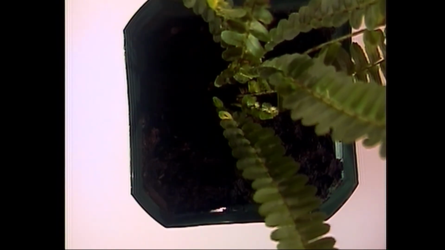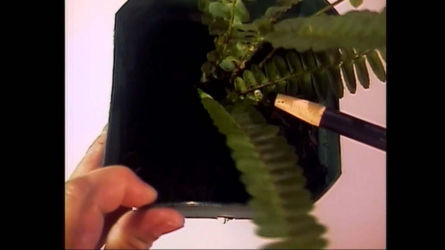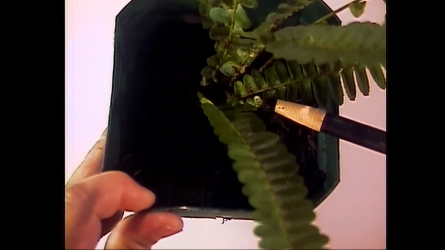Here, let's see if we can turn it a little bit to show what I want you to see. Okay, so if you look at it right over here, this is one of the qualities that we can use to determine what a fern is. You see that little thing here? Oh, I'm sorry, I better turn it a little bit. This little thing is a developing leaf.